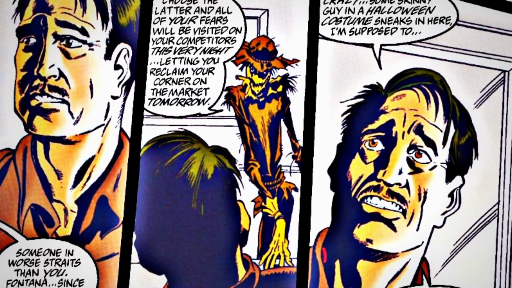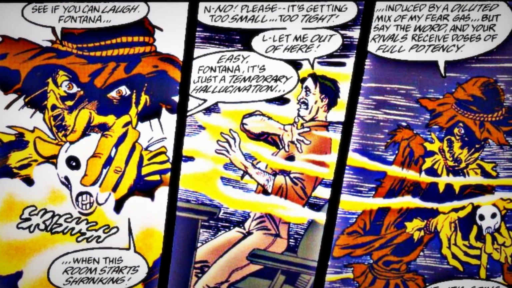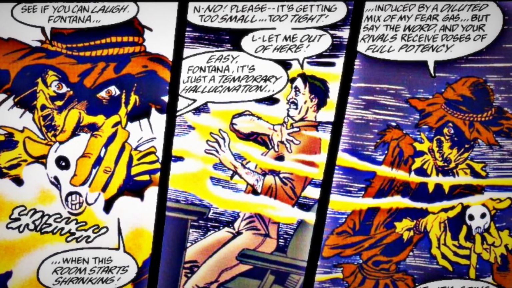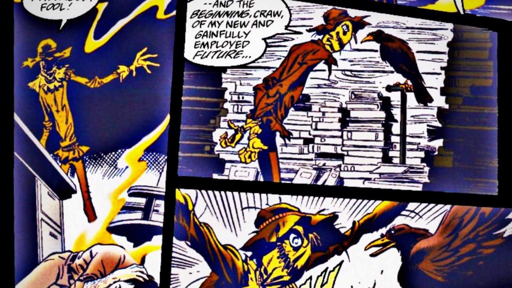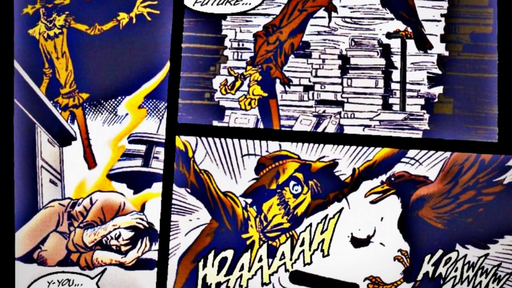Fontana initially doesn't believe Scarecrow, but Scarecrow doses him with a diluted form of his fear gas, causing Fontana's claustrophobia to make the room appear to close in around him, telling him that he'll offer his competitors the full dose. Fontana, shaking in terror on the floor, agrees to hire him, and Scarecrow returns to his new hideout and, very proud of himself, scares his pet crow, celebrating the start to his new criminal endeavor.